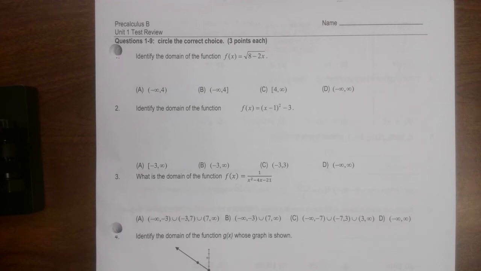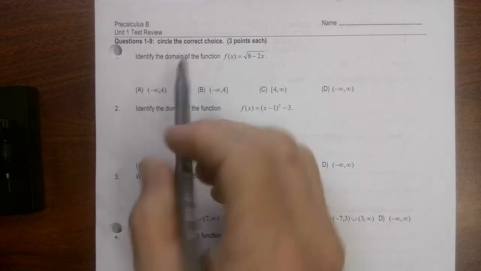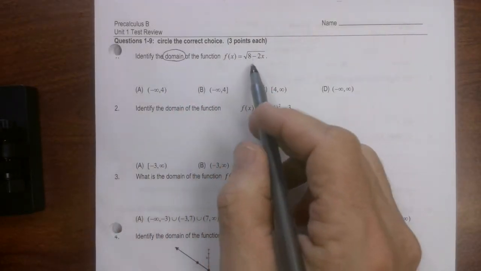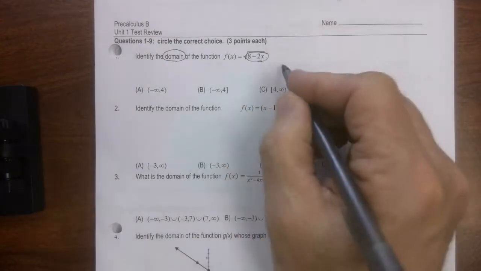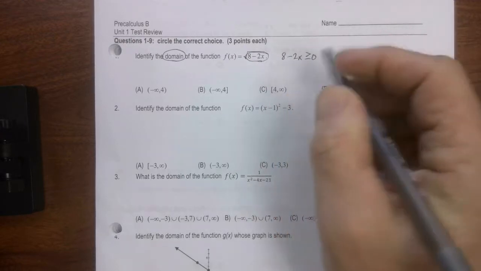Okay, Unit 1, test review. Number 1, identify the domain, that's talking about x, of the function f of x is the square root of 8 minus 2x. Remember what we said, this stuff cannot be negative, so we state that by saying it can be greater than or equal to 0.